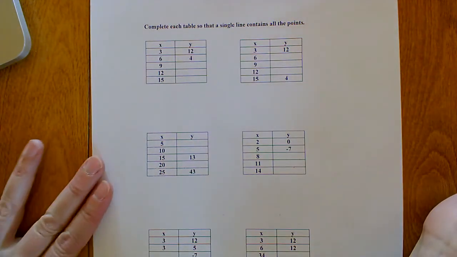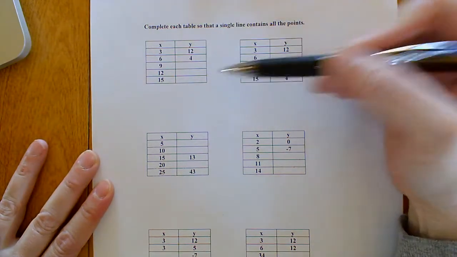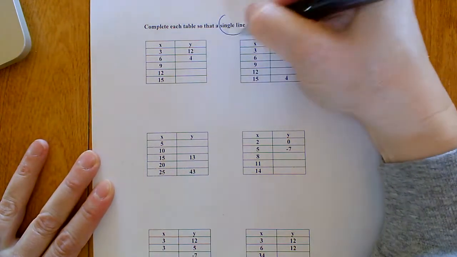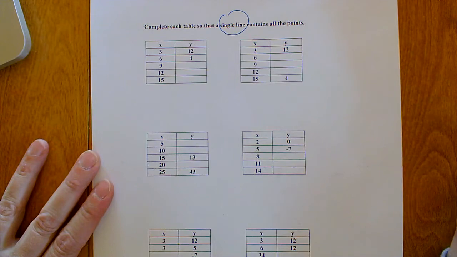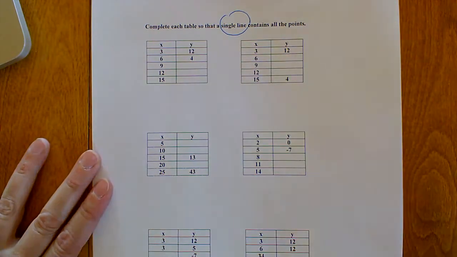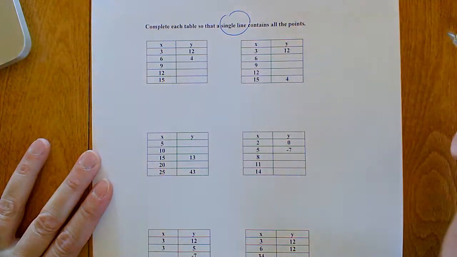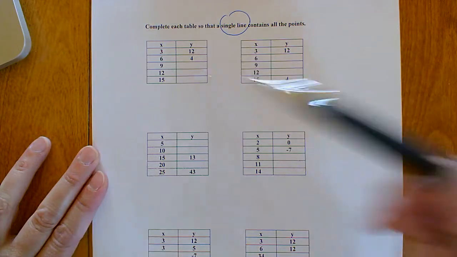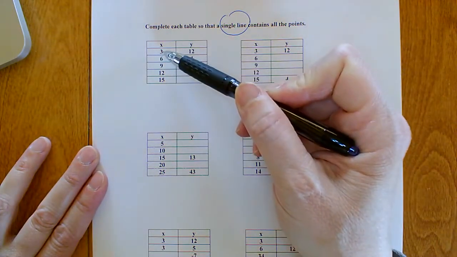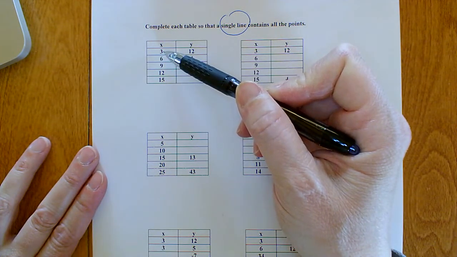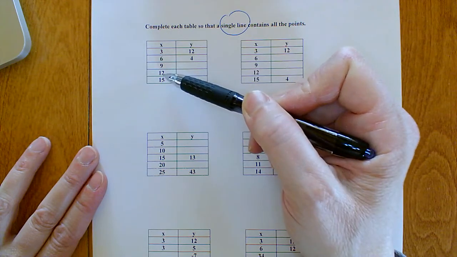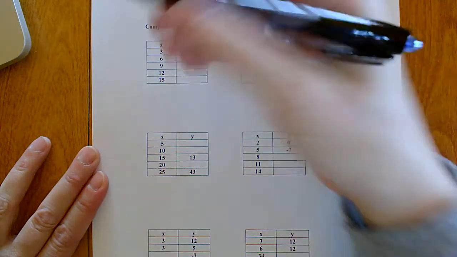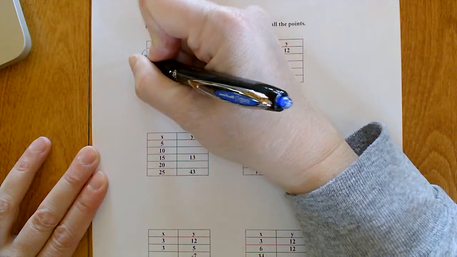For this set of tasks, you are in charge of completing each table so that a single line does contain all of the points that are given in a table. So because we know that we do have a single line, then we can use some patterning skills to fill in the rest of the blanks. In this first table, the x's proceed 3, 6, 9, 12, 15. Each time you move down the table, you add 3.